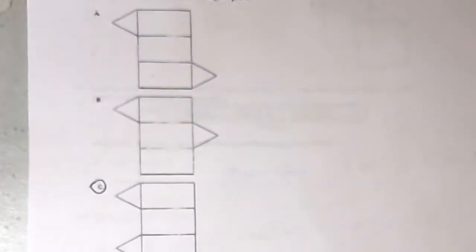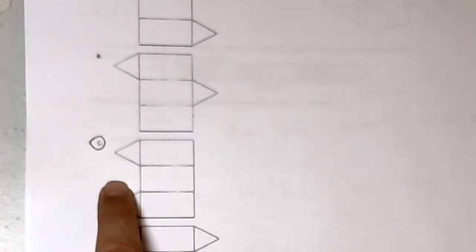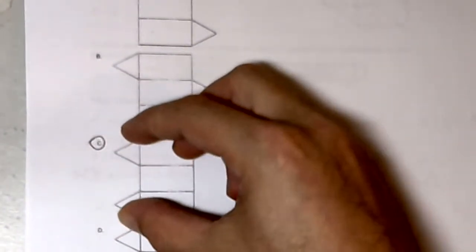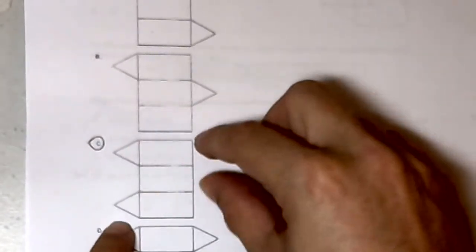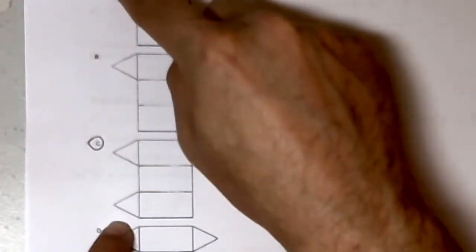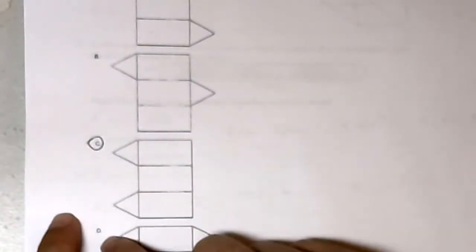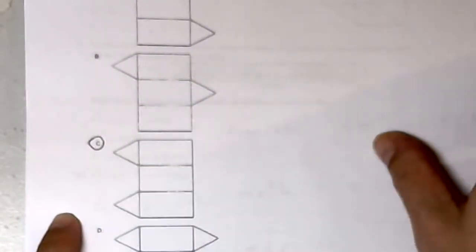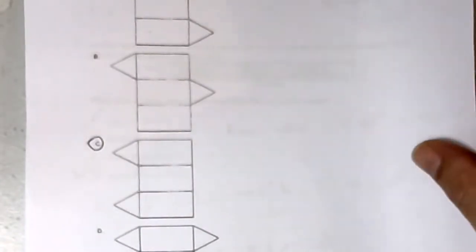Which is not a triangular prism? It's going to be this one, because if I try and fold this up, there'll be an open side here. As long as the triangle's on either side, it'll be okay if it's moved up or down, but I can't have two on one side. So that's why C is not a triangular prism.